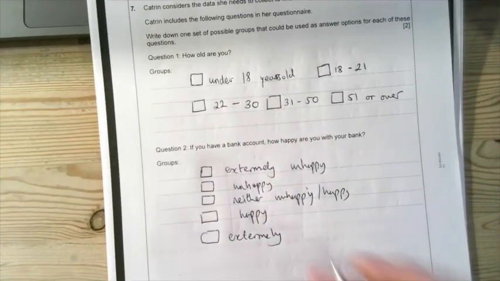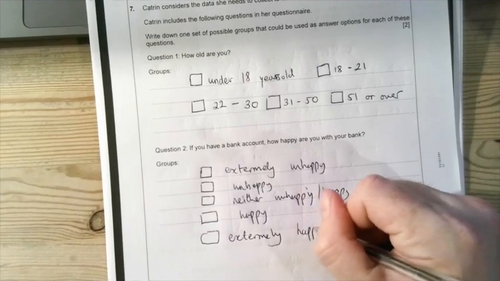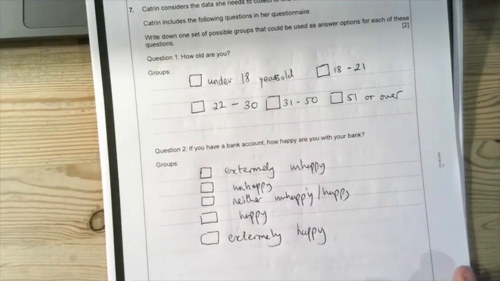Apologies if I spelt the word extremely wrong. I am dyslexic, so now and again I get the spellings wrong. Sorry if I have. Okay?